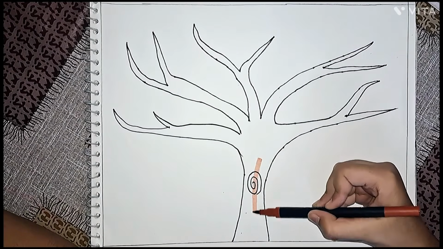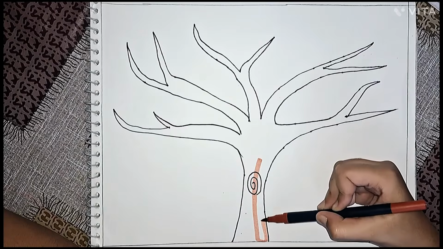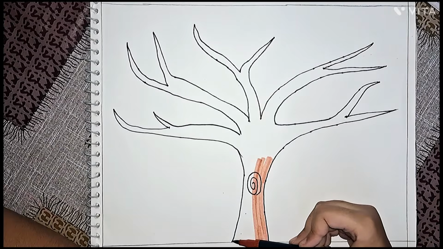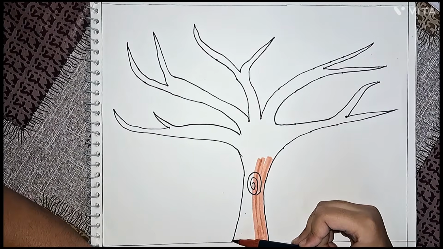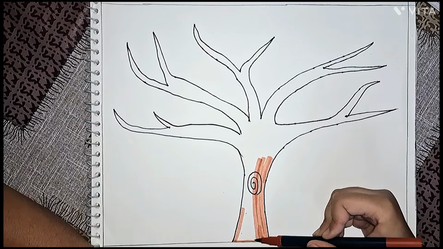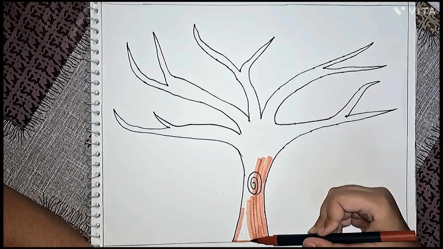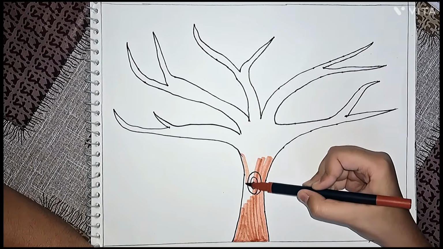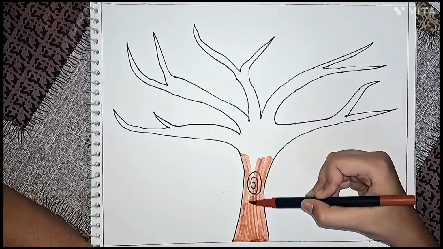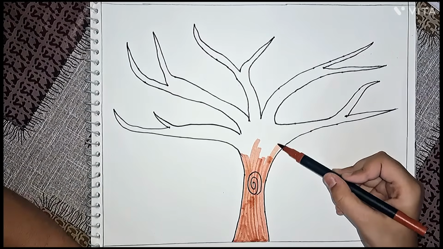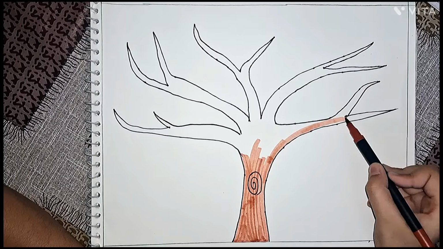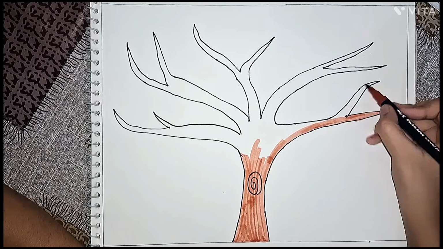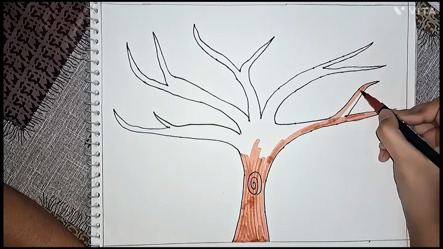Here you saw two shades of browns, one light and one dark. We are going to use it to color our tree. We'll first color it with our light brown color. Here we are using brush pens. You can use color pencils, markers, oil pastels, paints, watercolors, plastic crayons, whichever medium you are comfortable with. But make sure you should have a light brown and a dark brown.